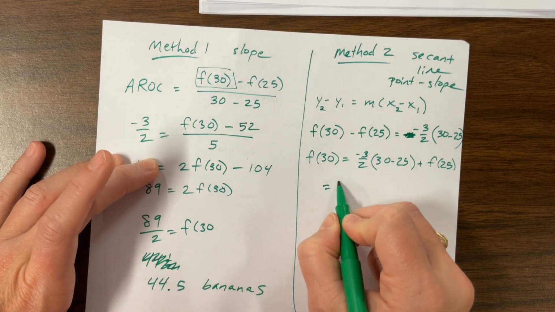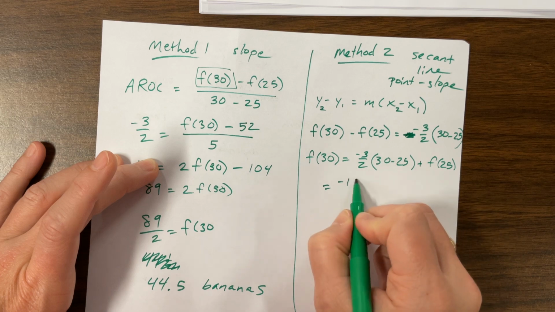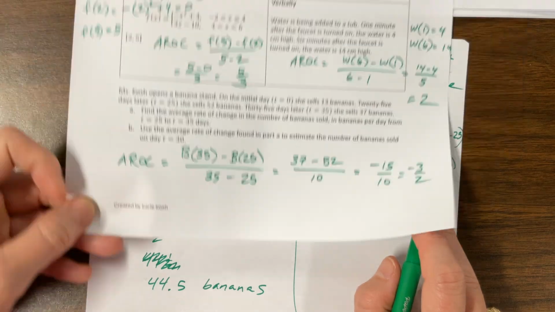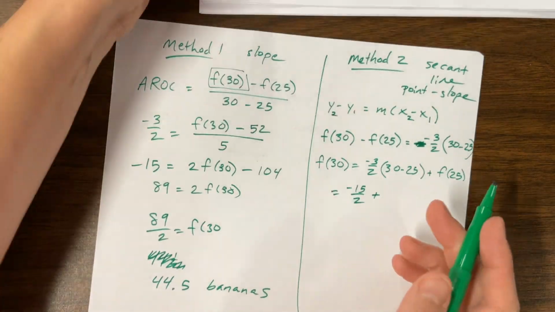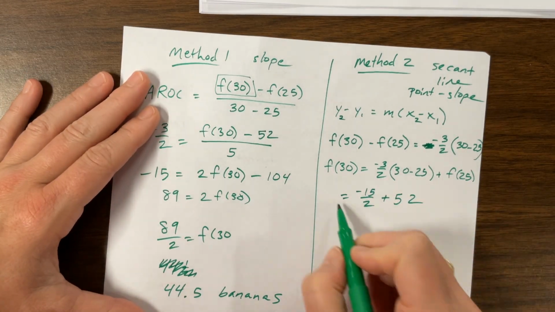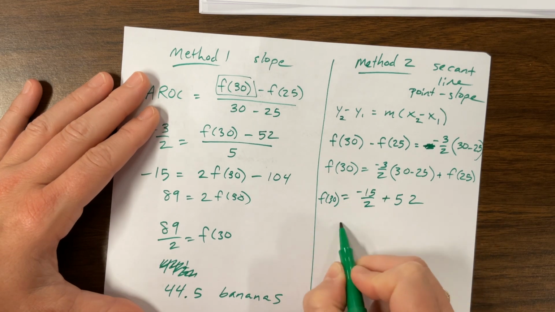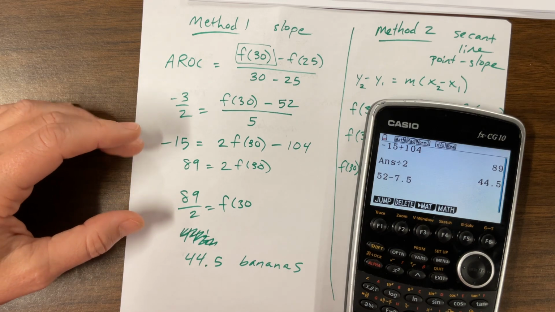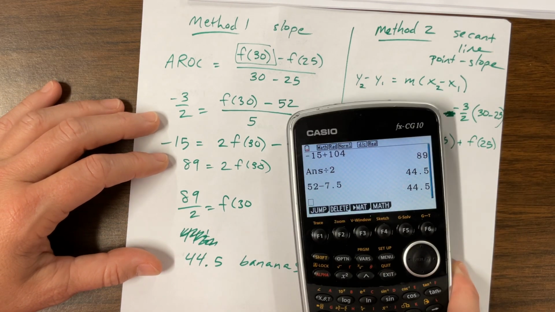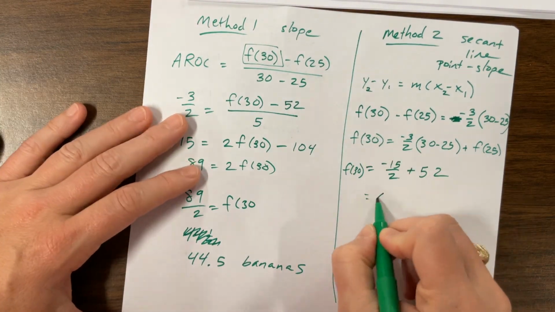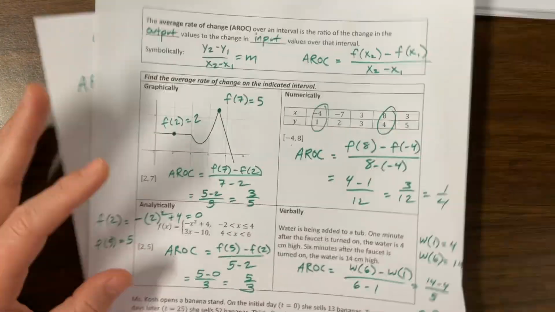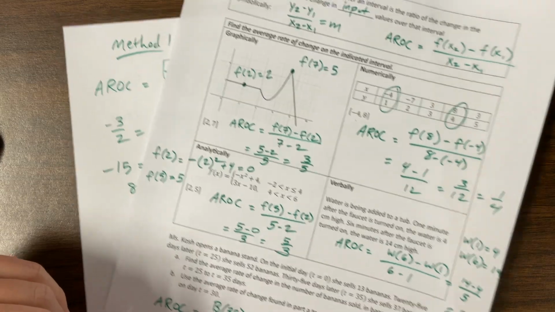Okay, so this is negative 3/2 times 5, so it's negative 15 over 2, plus what was f of 25? I already forgot. I sold 52 bananas. And this is equal to f of 30. Okay, so let's see. 52 minus 7.5, and that's the same value that we got just a second ago. So 44.5 bananas. All right, that's how I'm going to teach the first day that I actually teach, and so I have practice for that, and then we'll go from there.